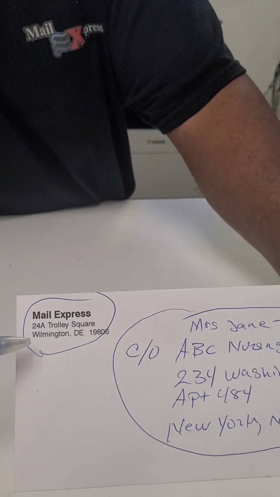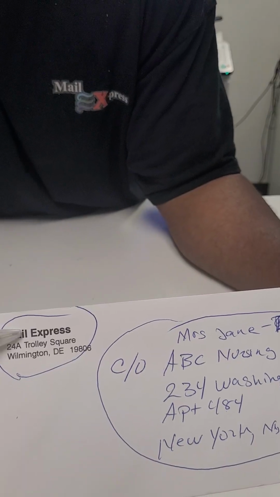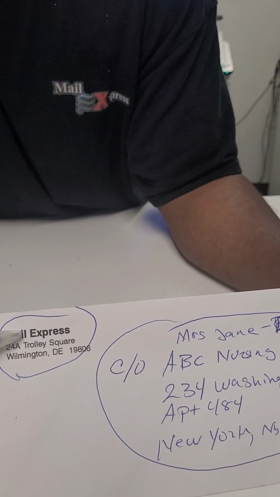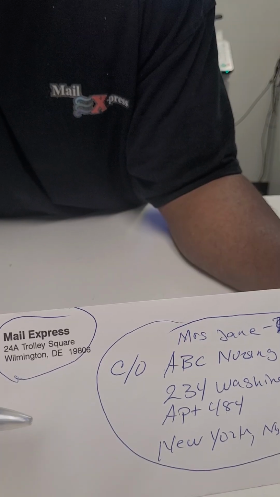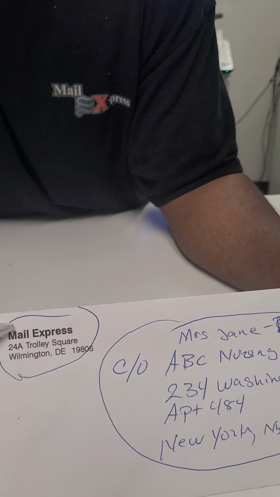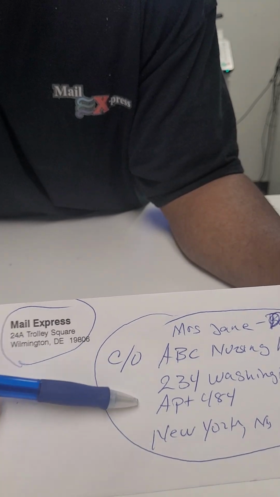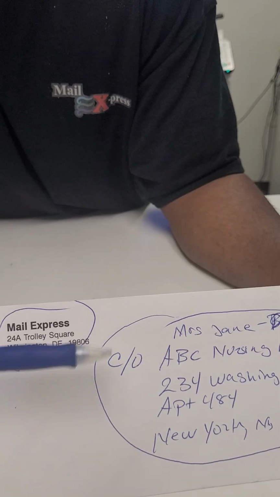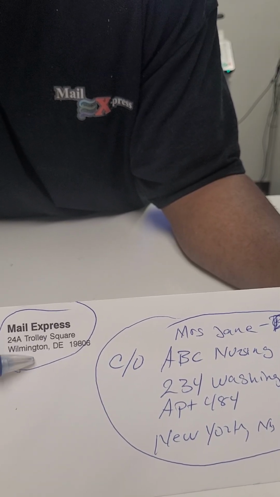Now, the only reason for this, and I guess you can chalk it up to post 9/11, I hate to bring that up, but it is required to put a return address. Only because if the person's not at this address, Jane is not there, she moved, whatever the case may be, it will be returned to the sender.